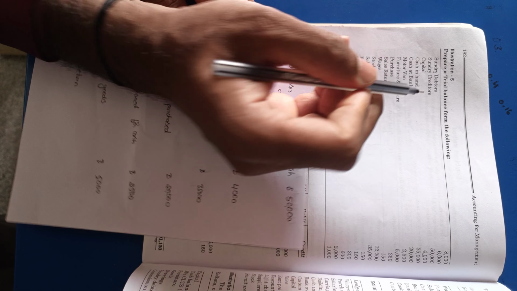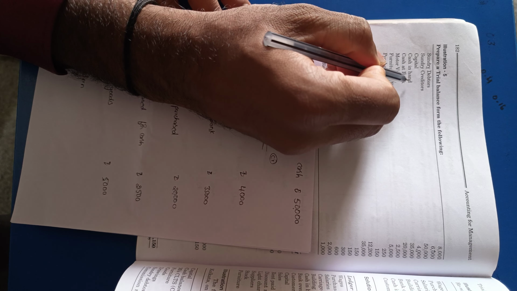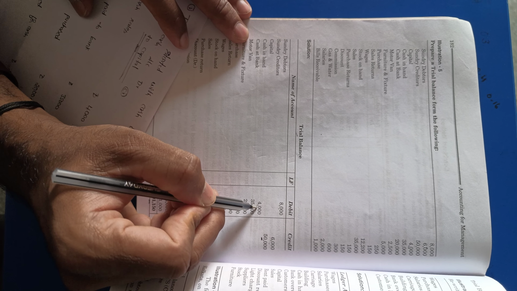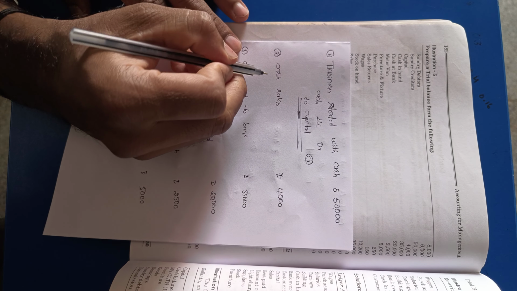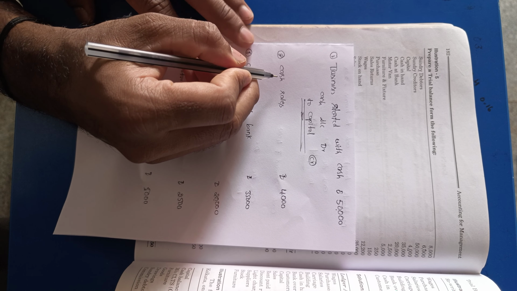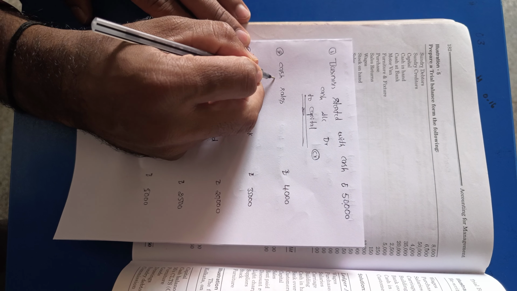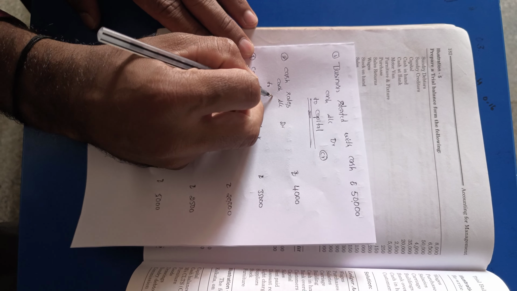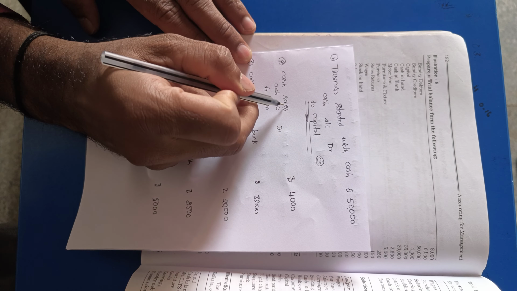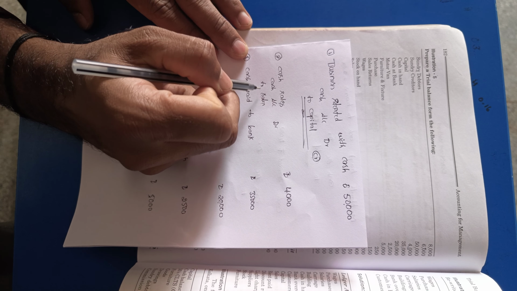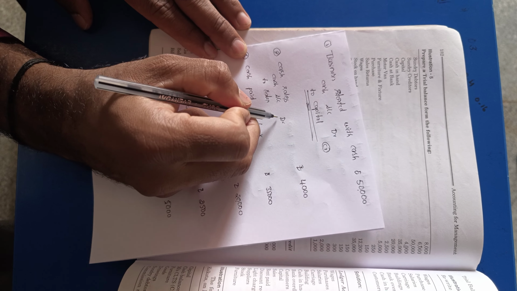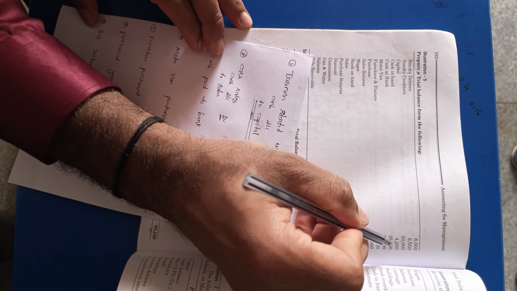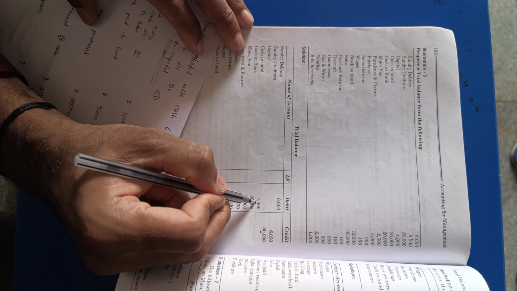Next, cash in hand. So cash in hand represents whether debit or credit. Here debit is given. I will tell you the example. Cash sales. If cash sales is happening, then the transaction is cash account debit to sales account. So cash comes under debit because we are receiving the cash. So you can see here cash in hand 4,000, that is debit.